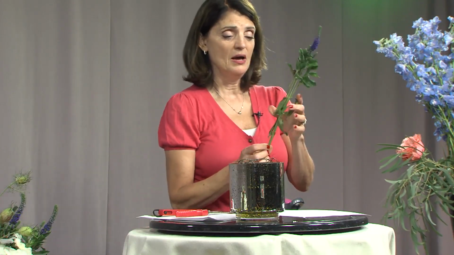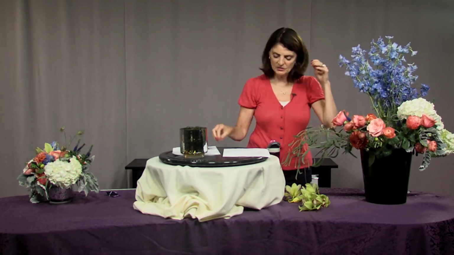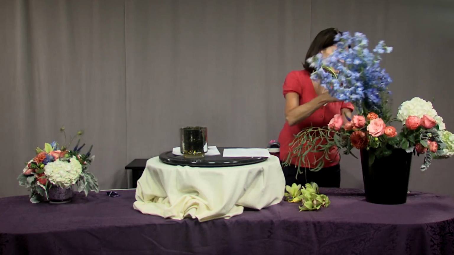You have Veronica, and this is named after my good friend Veronica, who is also watching from home, and I know not from Zoom. So Veronica is conditioned in cool water with the flower food. I have white hydrangeas, dahlias, and these funny looking pods, which are called Nigella pods, that add just a little bit of texture, and they look sort of like hairy little eggs. And this is the parvifolia.